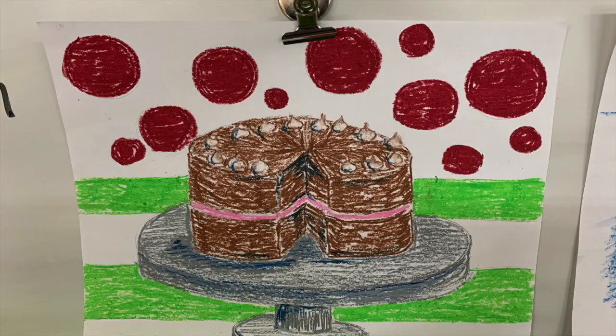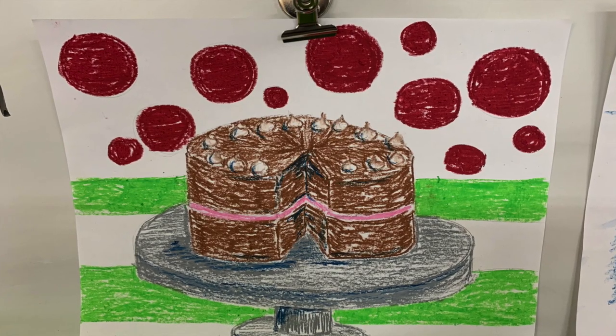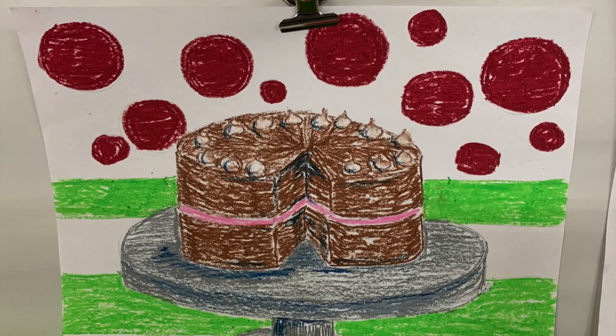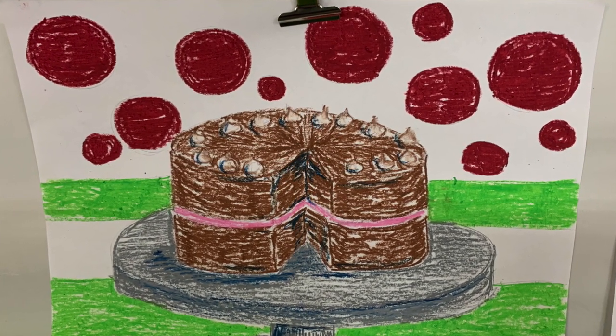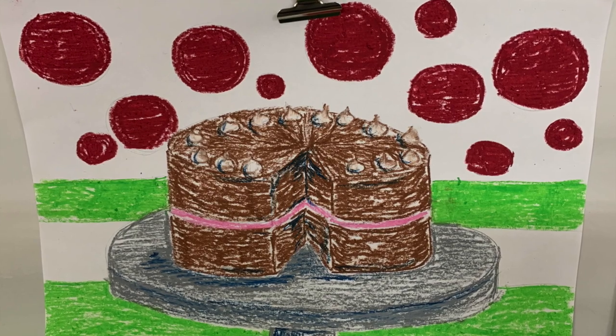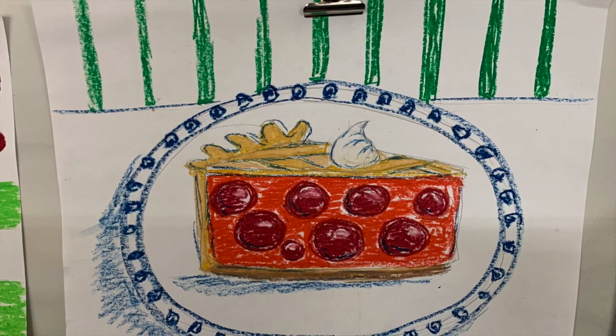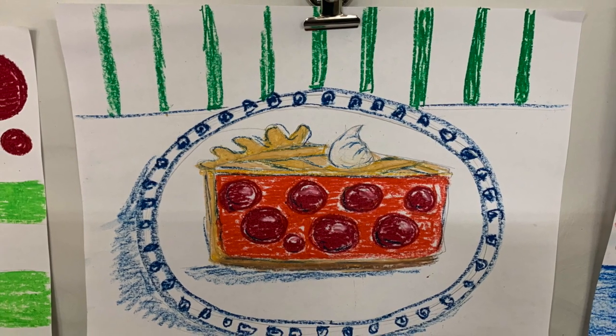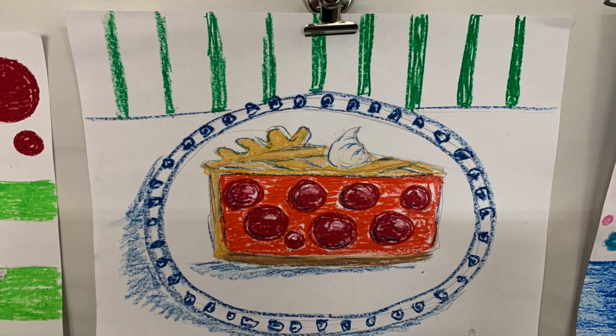And there we go. So what you're going to do now is you're going to continue coloring with your pastel, and I want you to do your plate, maybe your designs on your plate, and you can color in your table and your wall. So go ahead and get started. Remember, don't smear it with your hand and be super careful.